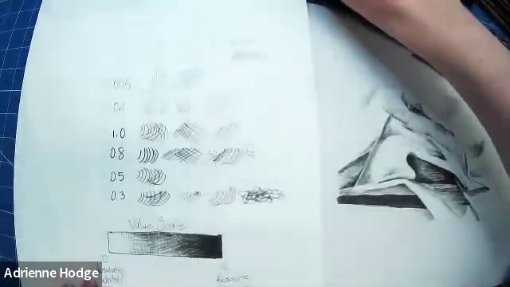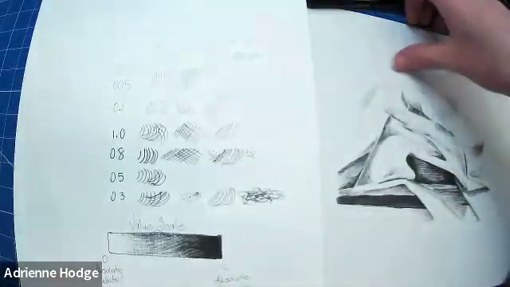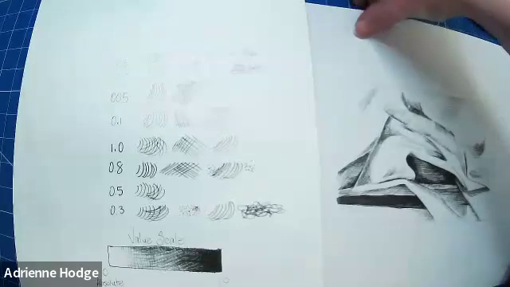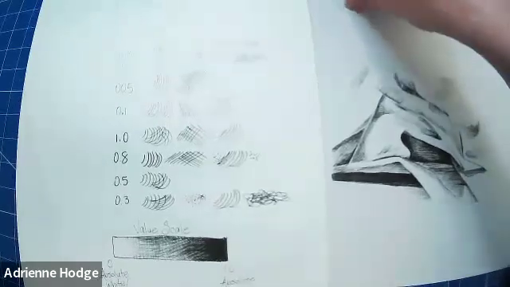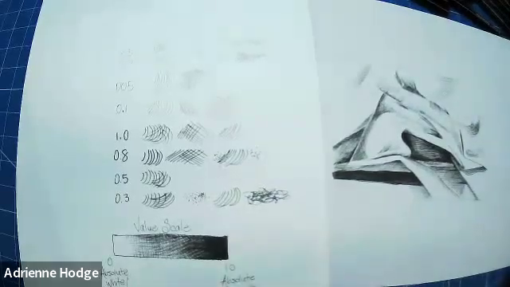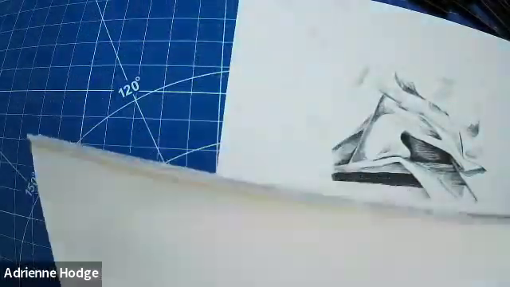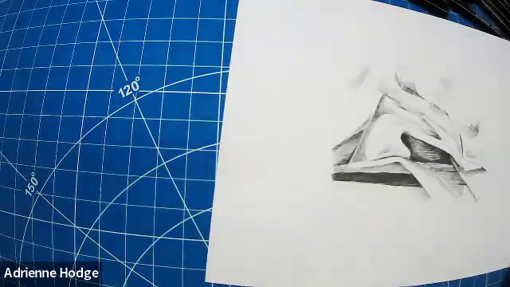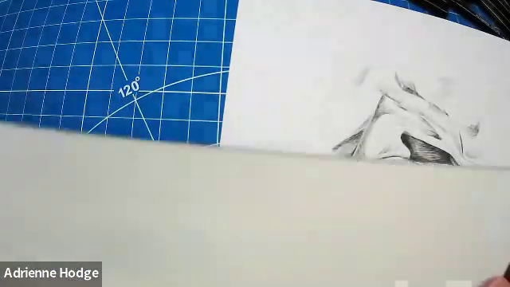Okay, any questions about just getting started and then the nibs of the pens or that value scale before I move on to drawing the drapery? Seeing any? Okay, so I'm gonna go to a new blank page. And we're gonna make our little frame here and get started.